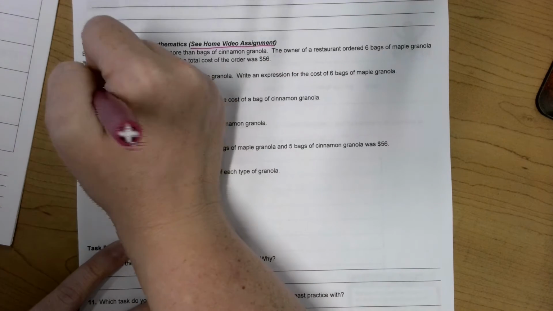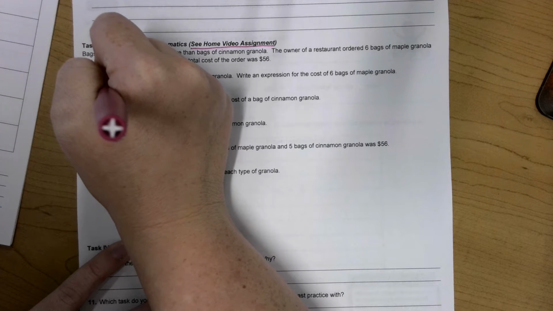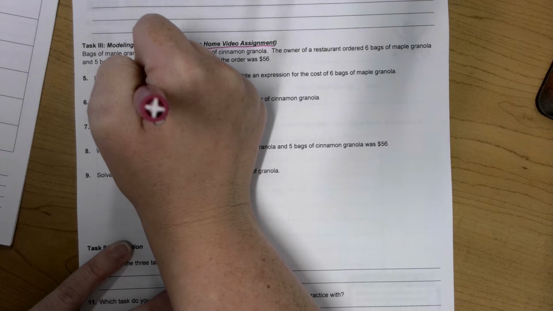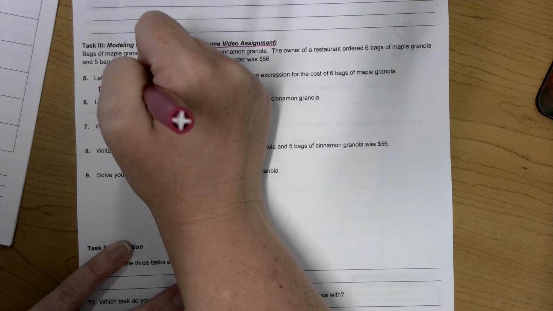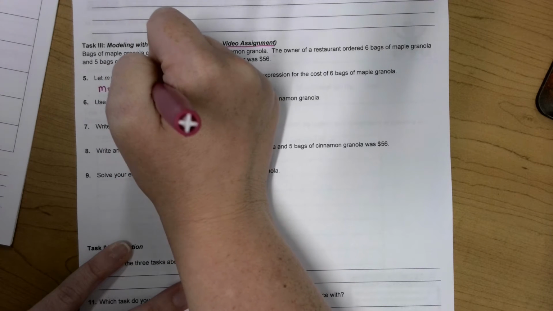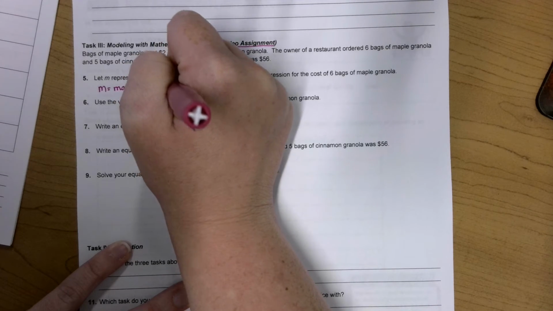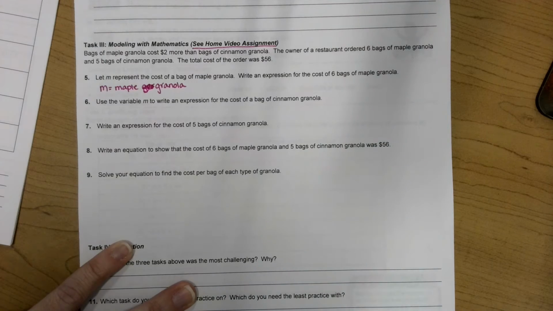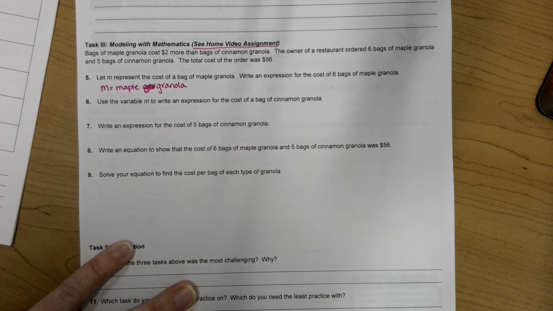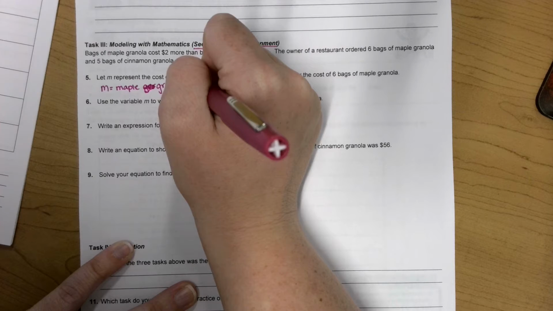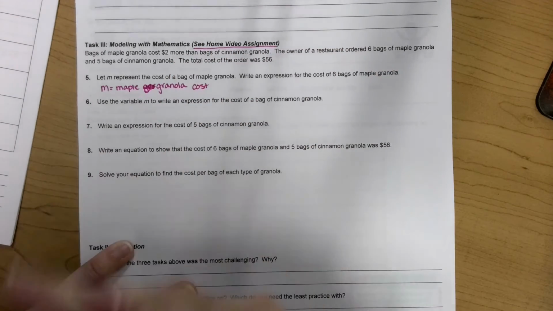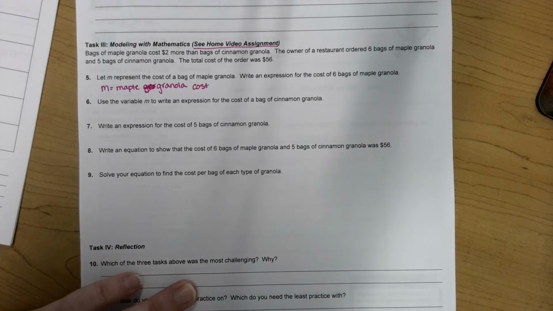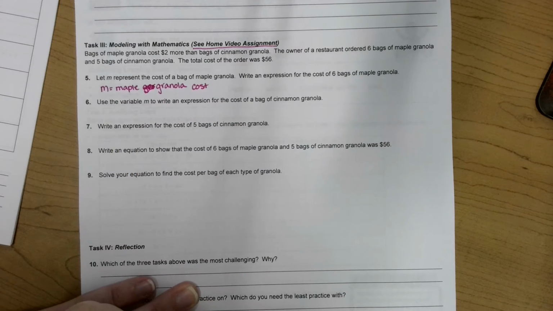Okay, so M, let's just go ahead and write this. M is maple. Well, we don't even want to say just maple. We don't want to just say it's maple granola because we don't want to think that this is bags of maple. We want to know that this is the cost. We don't want to say M is the number of bags of maple granola. No, this is how much each bag costs. So we want to make sure we have that written down.